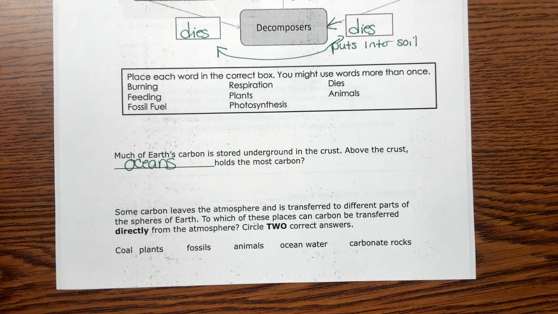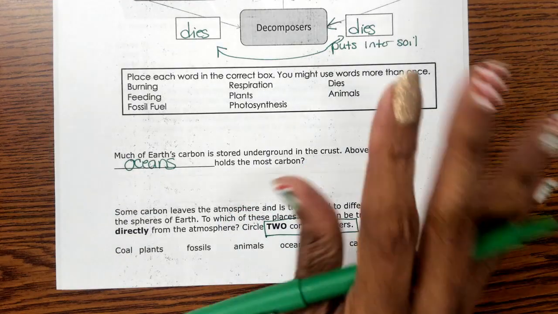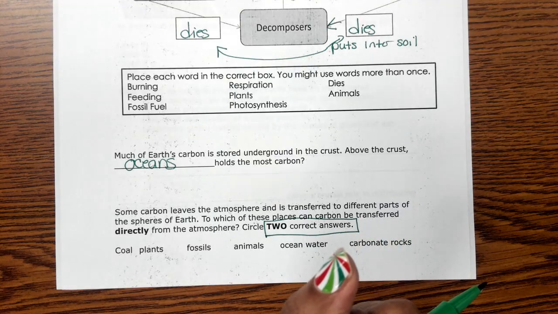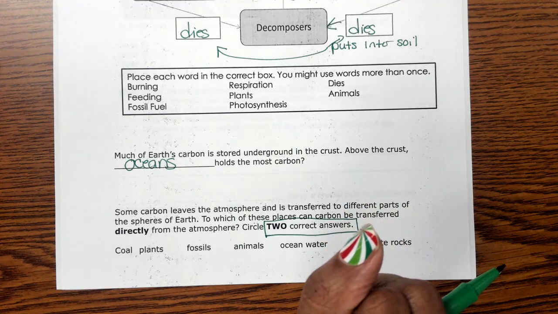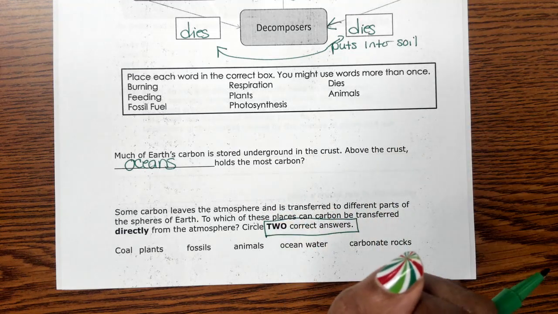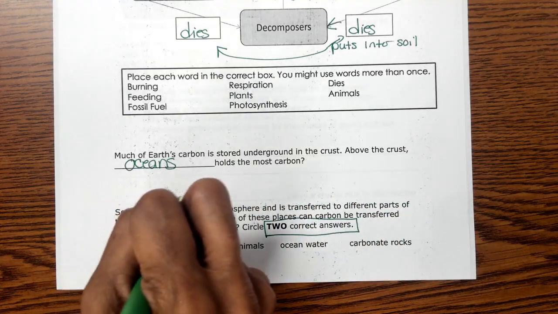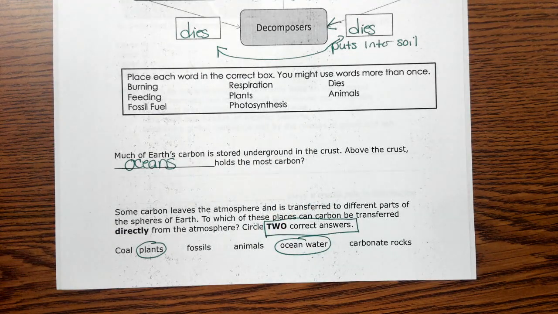To which of these places can carbon be transferred directly into the atmosphere? And you'll have two answers. And ladies and gentlemen, let me tell you, some of these are directly off your test. So make sure you write these answers down, okay? So it's asking what are the two ways carbon can be transferred directly into the atmosphere. Okay, so basically very quickly, we have plants and ocean water. Those are your two answers for that one.